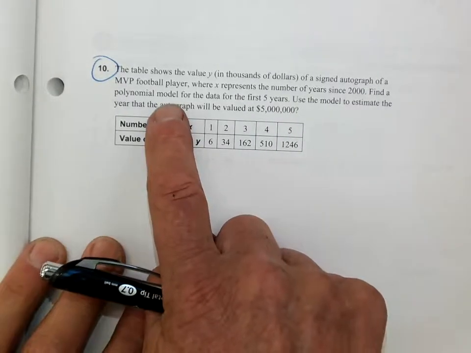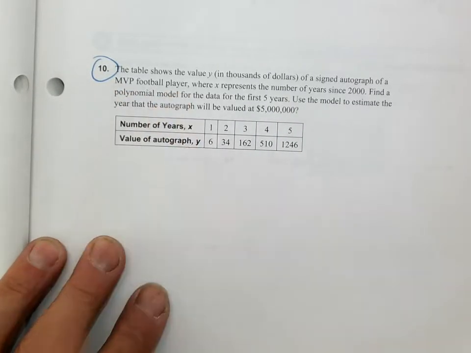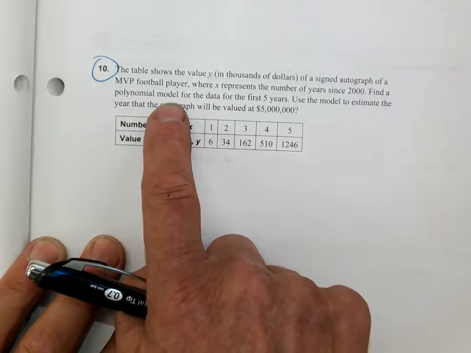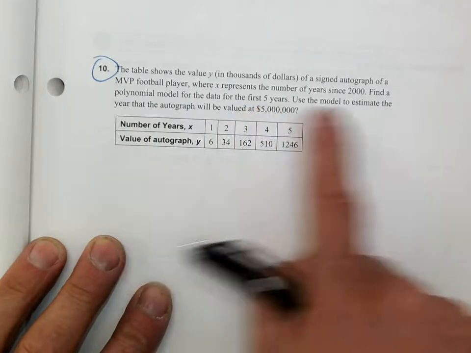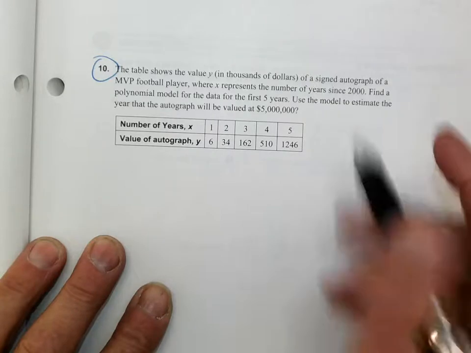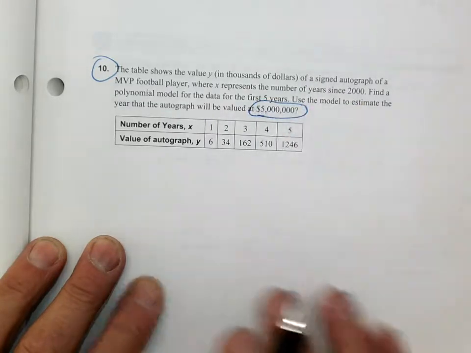So what we have is the MVP football player, where x represents the number of years, and find a polynomial model, which is data for the first 5 years. Use the model to estimate the year that the autograph will be valued at 5 million, okay? So let's check it out.